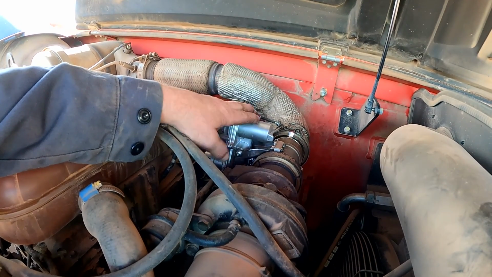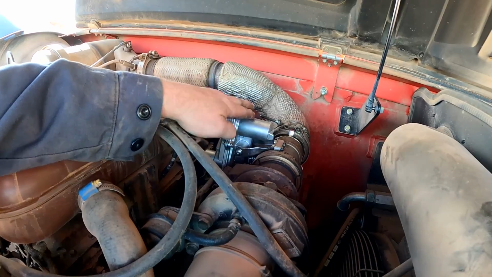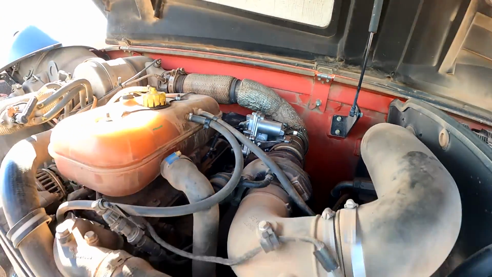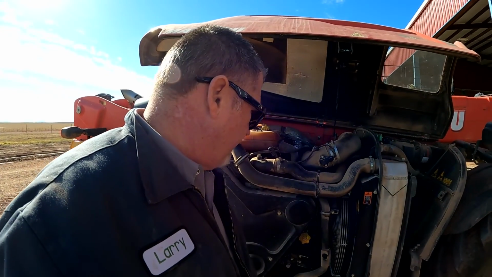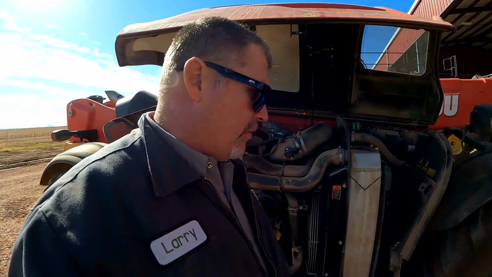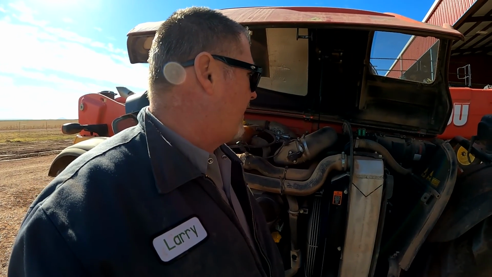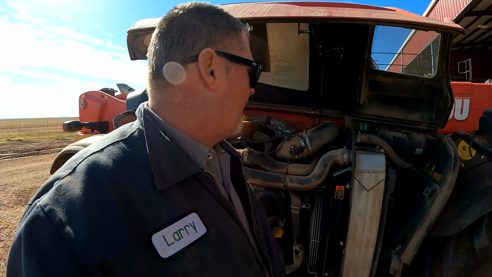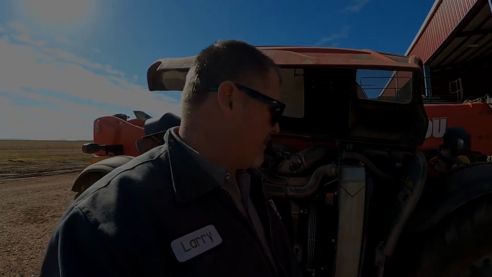So we're going to go ahead and order an engine controller for this engine, because I believe we probably have an internal failure in the ECU, the engine control unit. We'll get one of those coming, and then we'll get back after this again and see how it turns out.